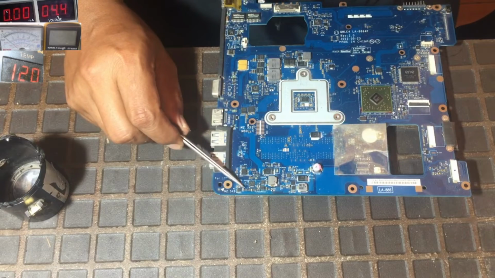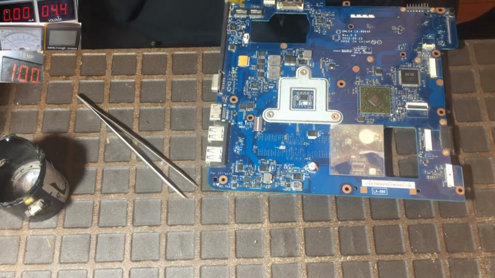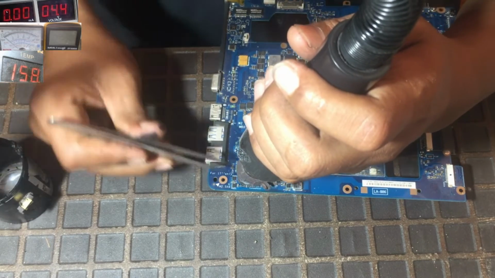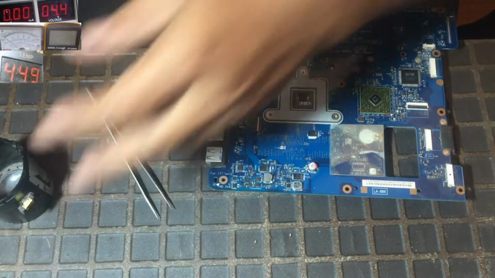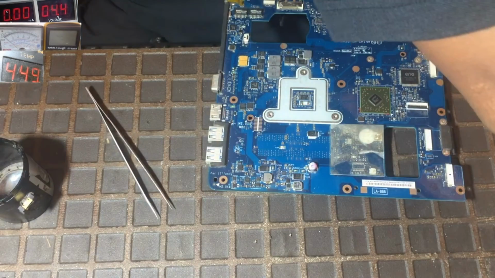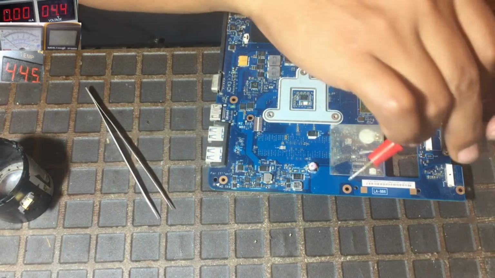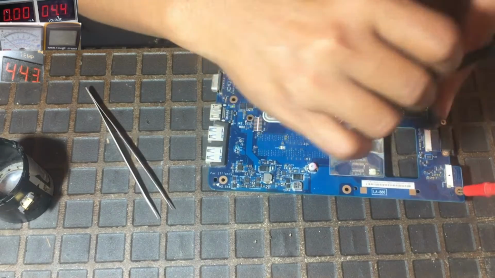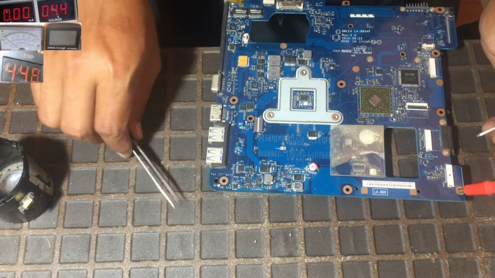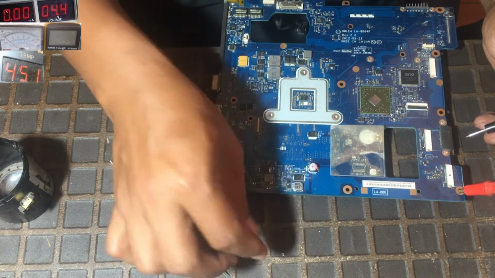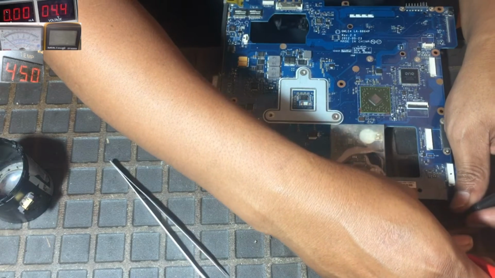Okay, maybe this capacitor. Still shorted. Capacitor is normal.